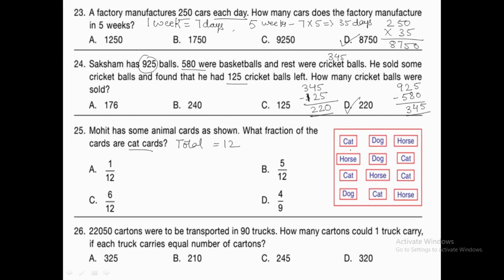Out of 12, how many cards are cat cards? So cat cards are 1, 2, 3, 4, 5. Okay, cat cards are 5 only. So what is the fraction of cat cards? So the fraction of cat cards will be 5 by 12, which is our option number B. Understood? Okay, let's move on to the next question.